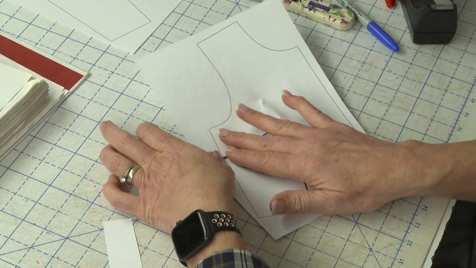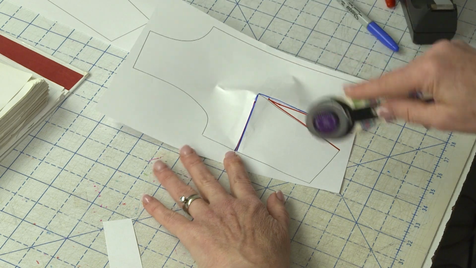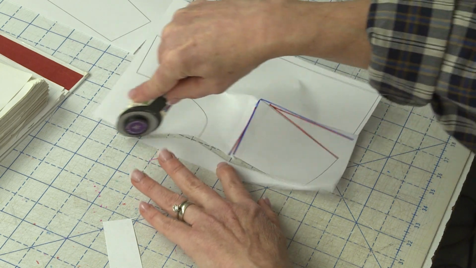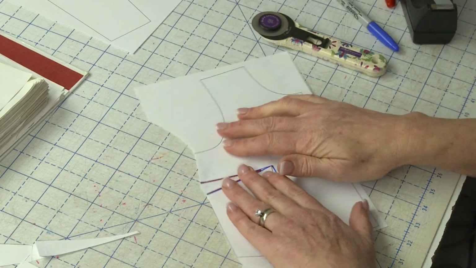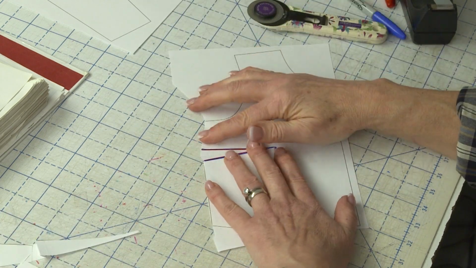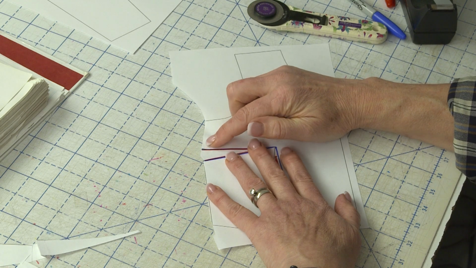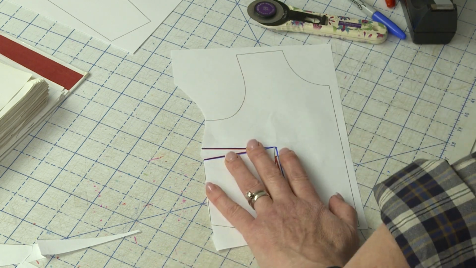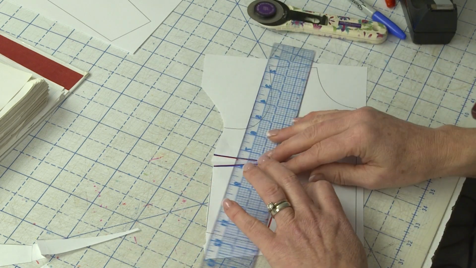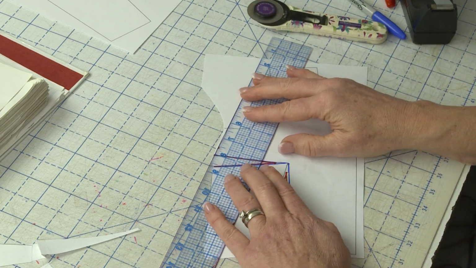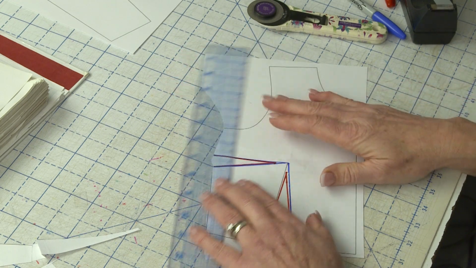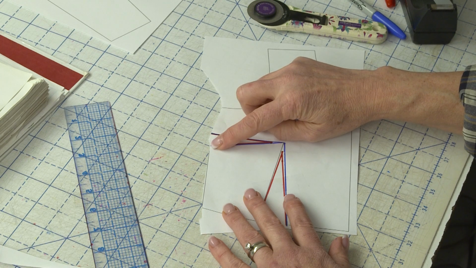So I have folded my bust dart into position. To get that shape I'm looking for, if I cut the edge of the pattern while it's folded like this, and then I open it back up, you can see it's giving me that shape. See how there's that little V shape right there? And usually what happens is when you fold the bottom one up, you get a straight line from your armhole to the middle of the dart, and then it comes back in a little bit.